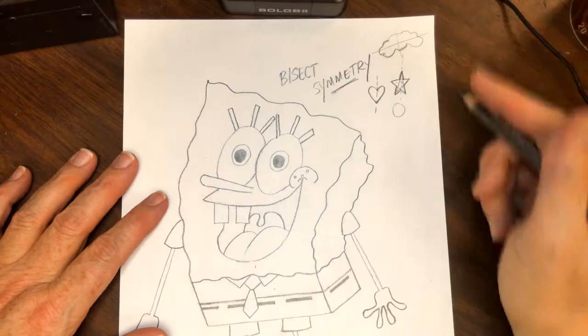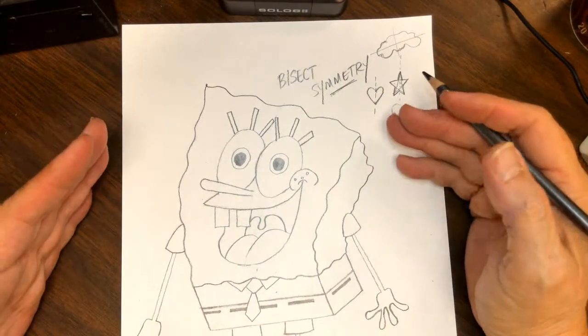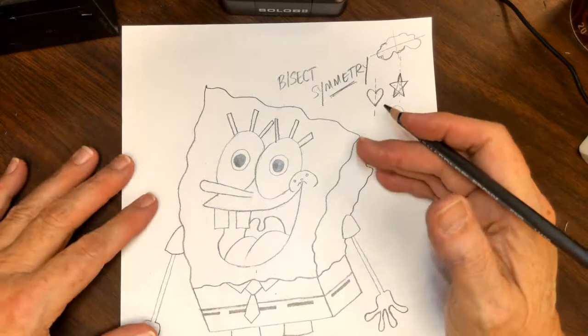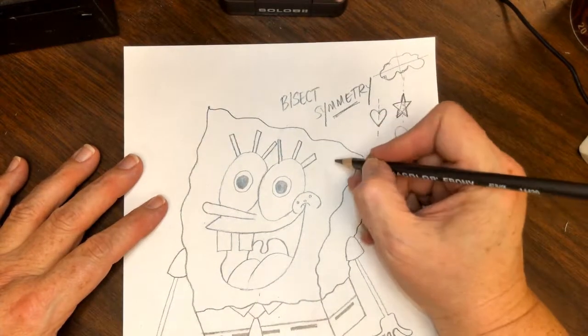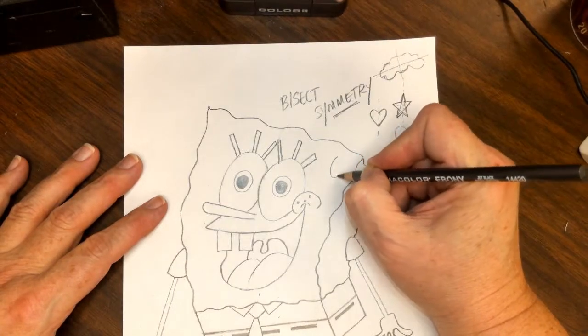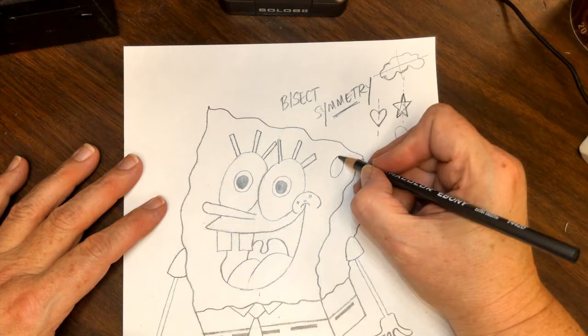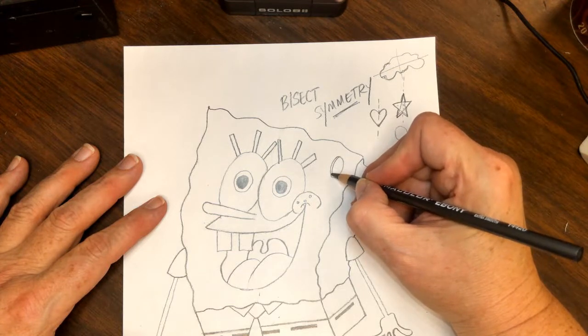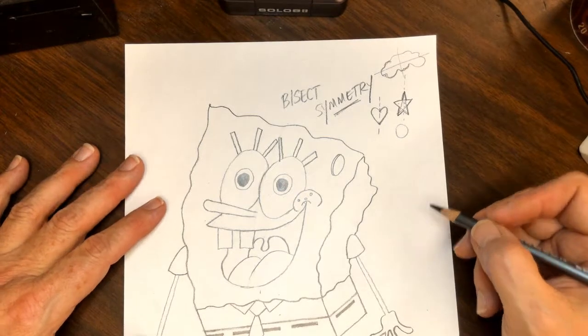Okay? Alright. Last but not least, let's zoom out a little bit here. Last but not least, he's a sponge. He has holes. Where are SpongeBob's holes? Easy way to draw holes, okay? Do an oval or a circle. And then make yourself a little bit of a border like that. Okay?